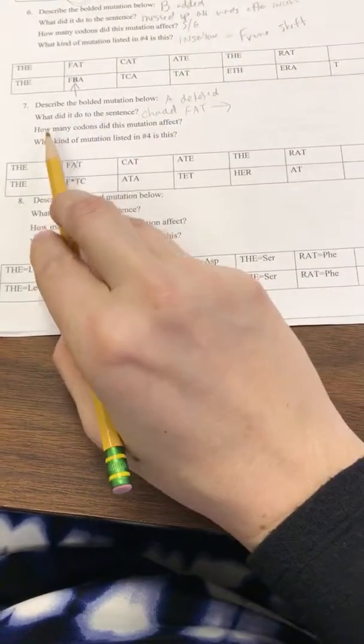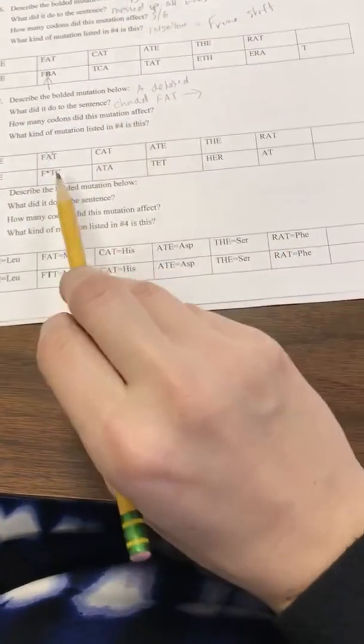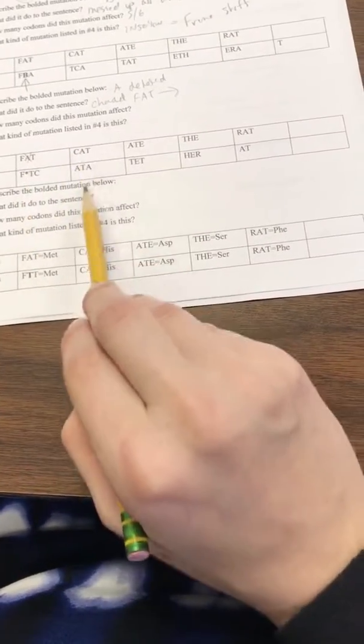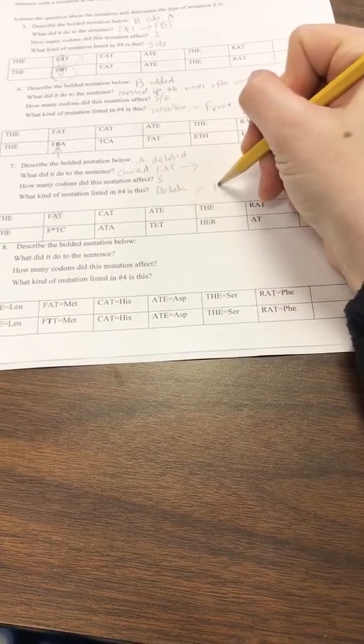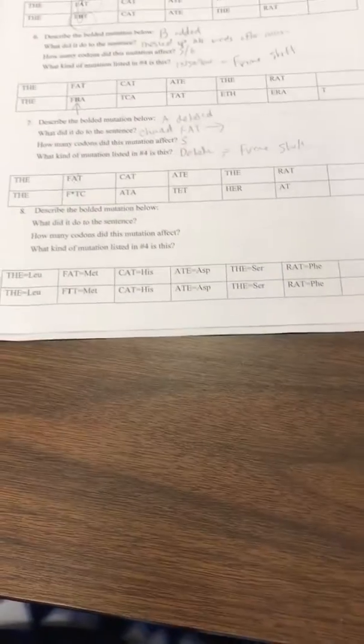What did it do to the sentence? It messed up everything after the A. So it changed the fat codon and everything after. How many codons did this affect? Well, that no longer says fat, no longer says cat. So 1, 2, 3, 4, 5 are affected. And what kind of mutation is this? This is a deletion. And frame shift also. Everything shifted that way.